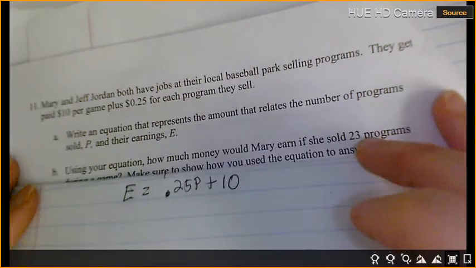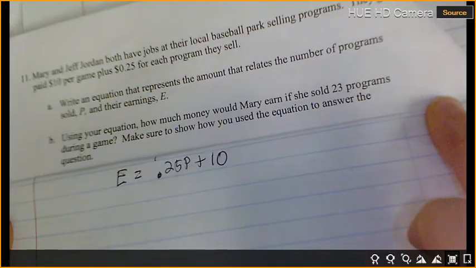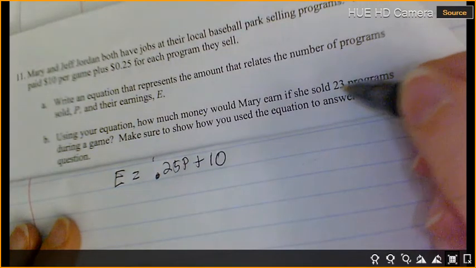Using this equation, how much money would Mary earn if she sold 23 programs? What are we going to plug 23 into?